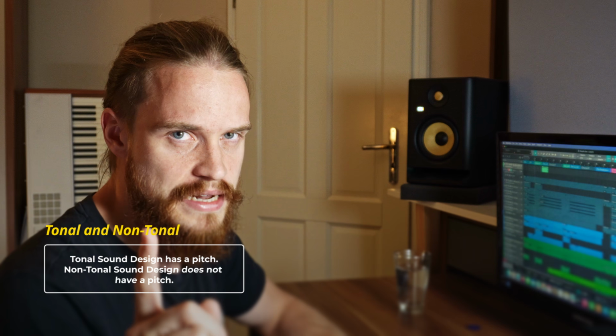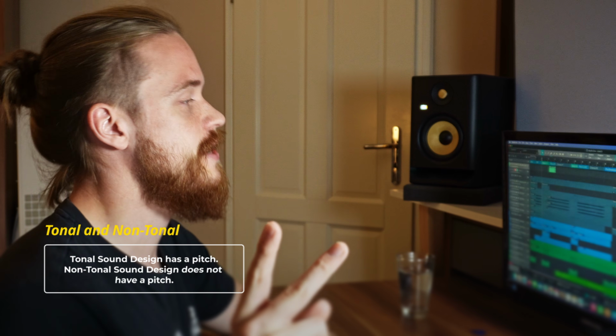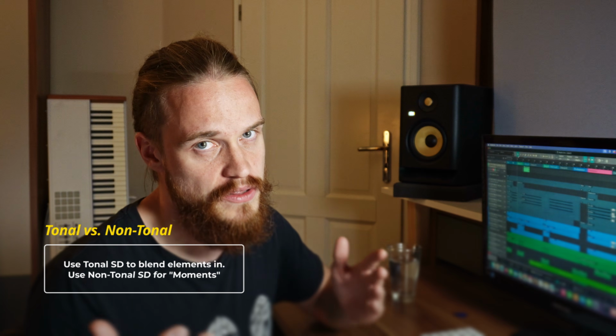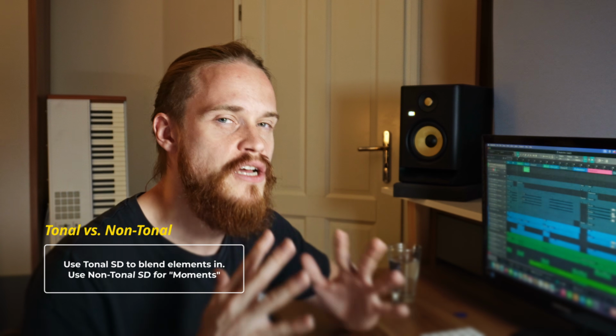Okay, so the first step is to categorize sound design in two elements. The first one is the tonal and the second one is the non-tonal sound design. Tonal sound design is everything that uses some sort of pitch, and the non-tonal one is everything like risers, impacts, and that stuff. The cool thing about tonal sound effects is that they blend into the song very, very well. But that doesn't mean that non-tonal, like impacts and risers and all that stuff, are not working well. Combined, they work very, very well together.